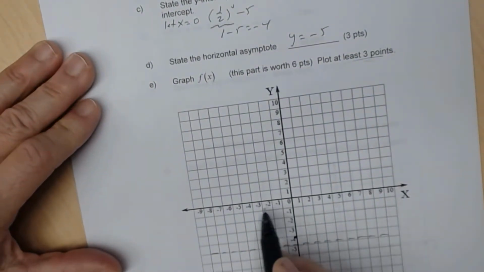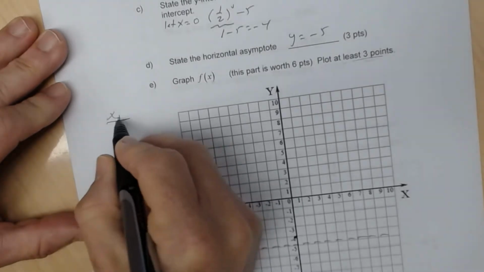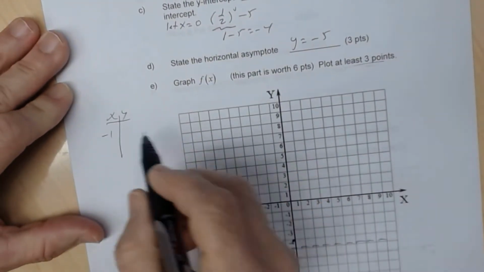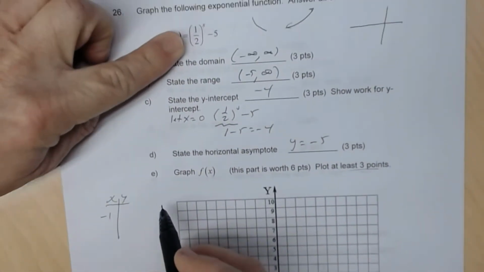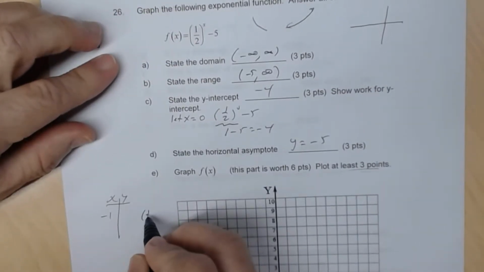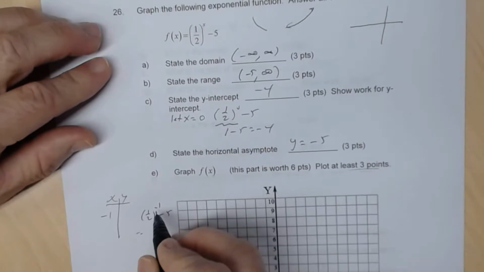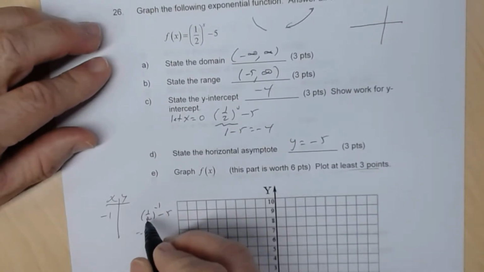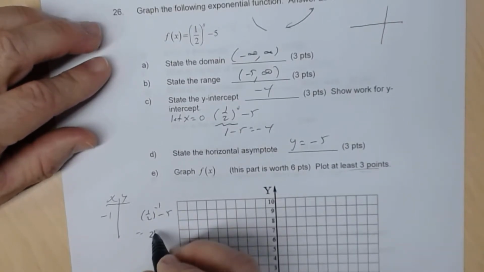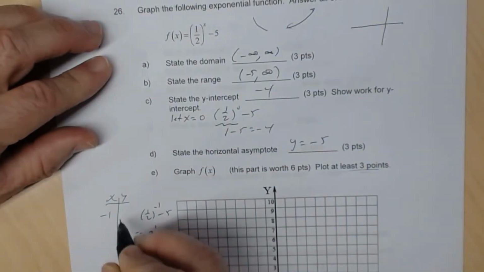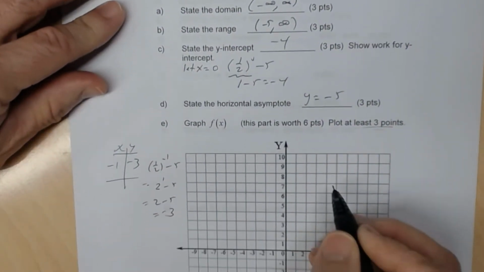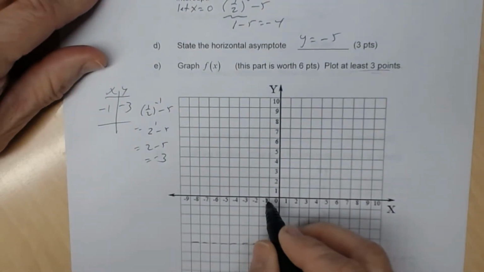So let's go ahead and use some negative numbers. If x is, let's say, -1, I get 1/2 to the -1 power minus 5. And remember, to make this negative exponent positive, I just take the reciprocal. So the reciprocal of 1/2 is 2, so you get 2 to the first minus 5. So it's 2 minus 5, which is -3. So I get the point -1, -3. So that's right here.